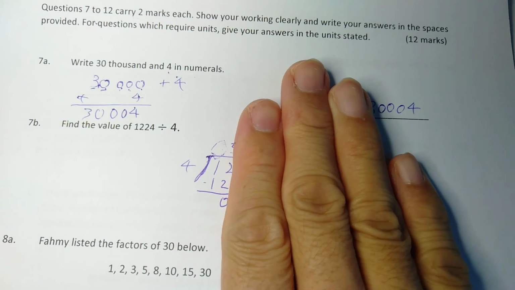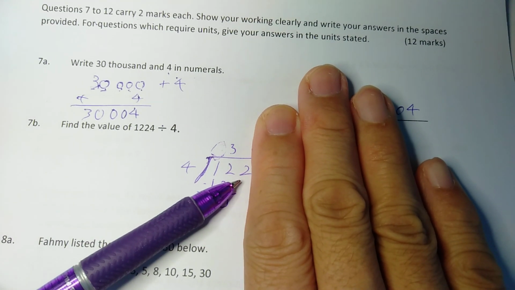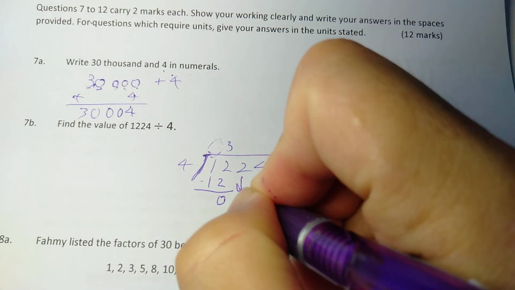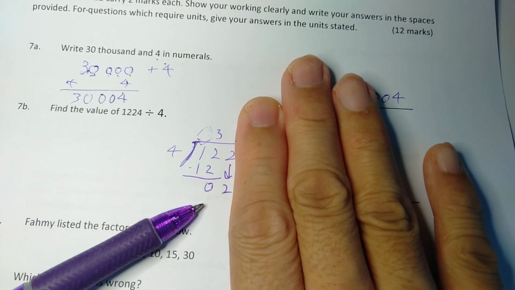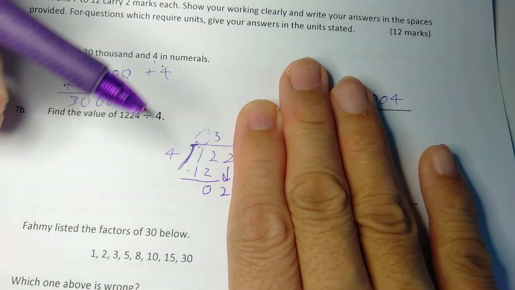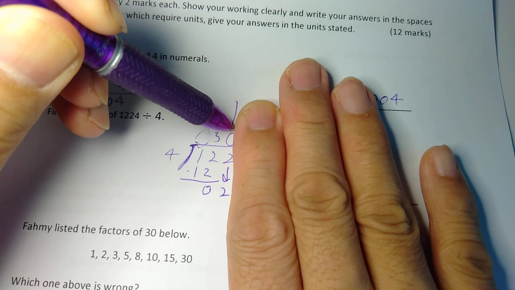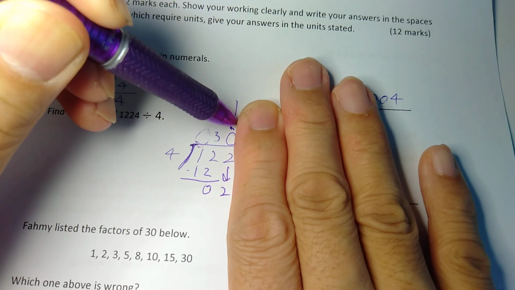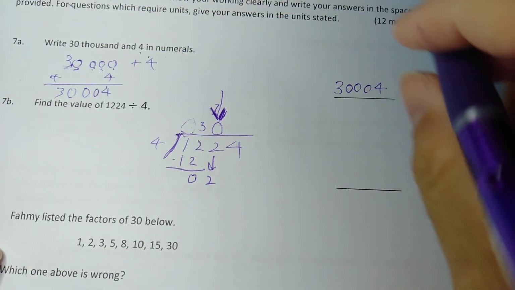Okay. Now I'm going to shift again to this side. Now I see the digit 2. Okay, I bring the digit 2 down. Now, is 2 in a 4 times table? No, it's not. So I can't do anything, right? If I can't do anything, I must put a 0. And this 0 is where many students forget to write. This 0 is very important.